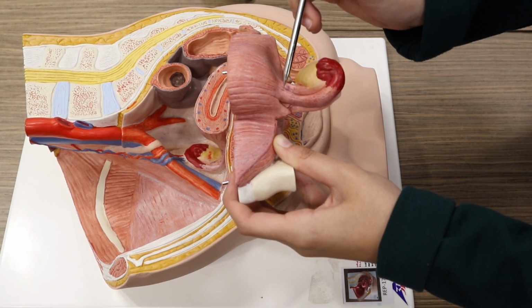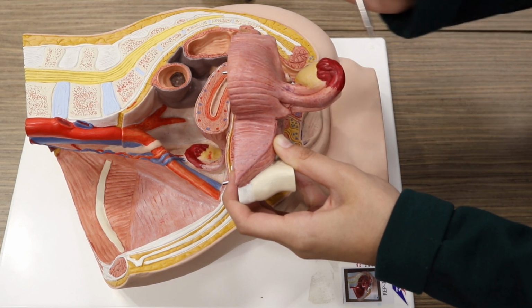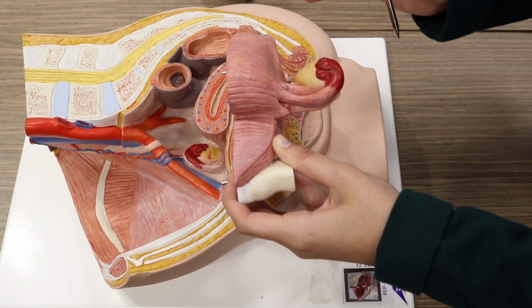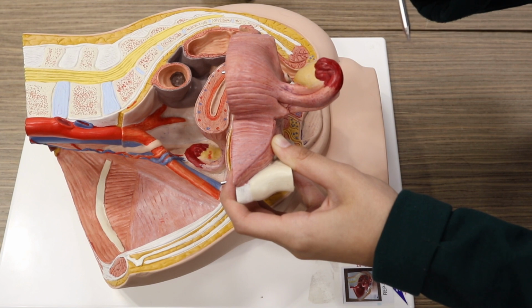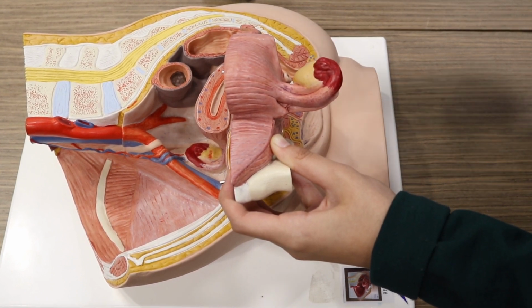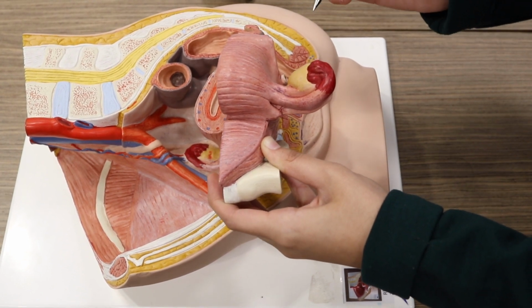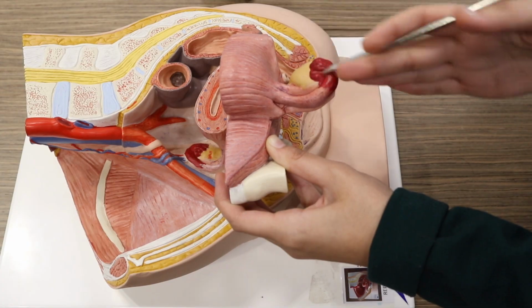Finally, the uterine part, which is a short intramural segment of the tube that passes through the wall of the uterus and opens into the uterine cavity. It is intramural, as the name indicates, inside the muscle of the uterus. However, we cannot see it in this model. It can only be seen in a coronal section of the uterus.